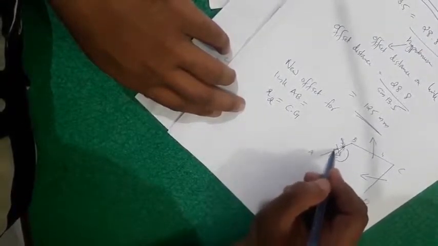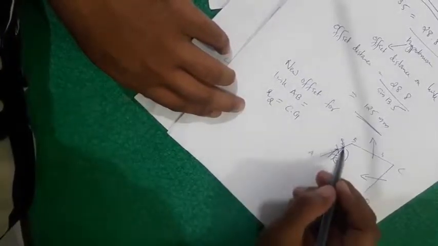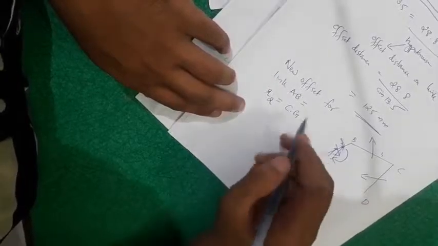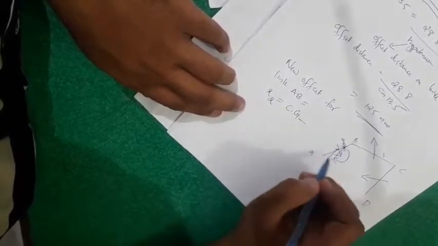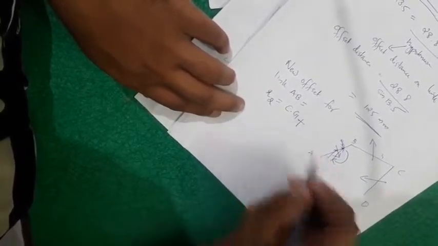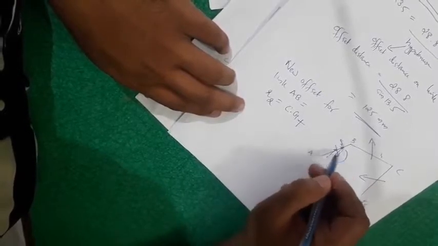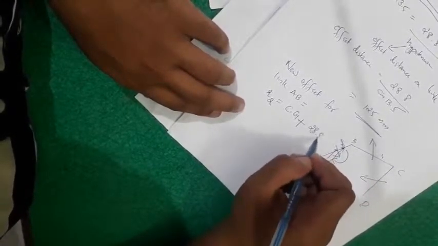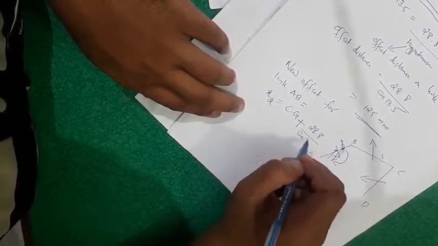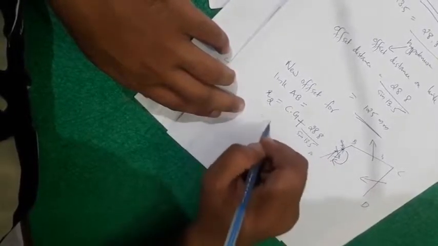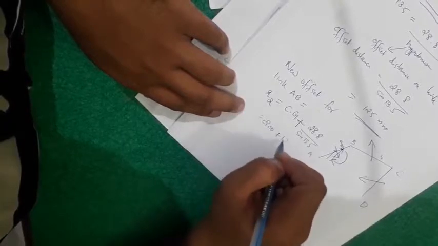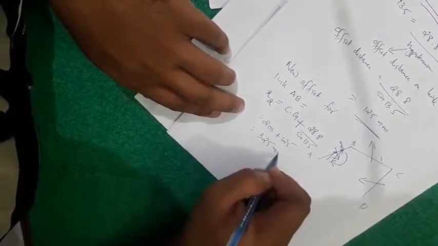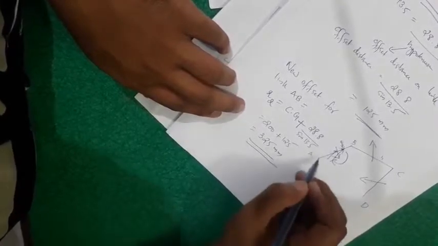So the new force will be upper, and the force will be acting like this. As it is upper from A, it should be added. Thus the offset distance 28.8 by sine 13.5, that is 125, plus 200 equals 325 mm. This should be from A.